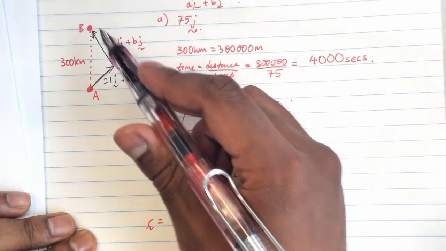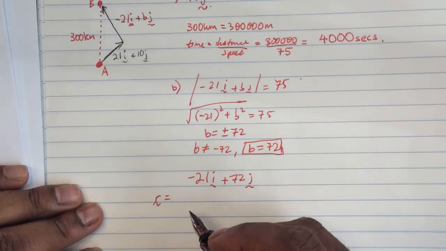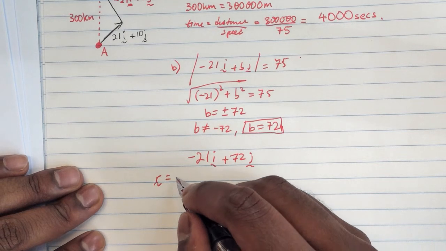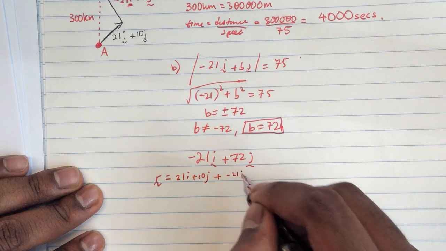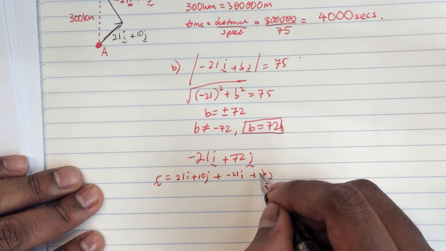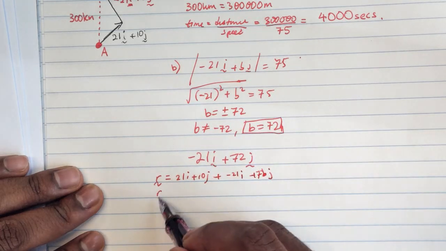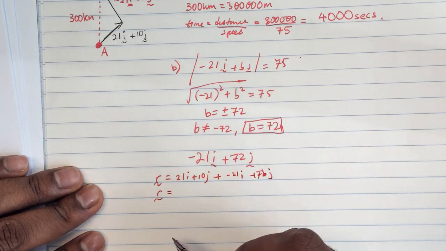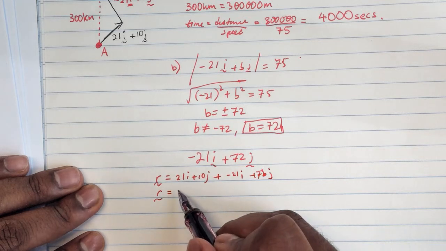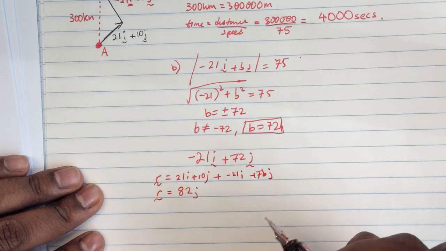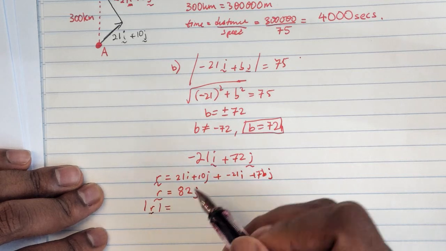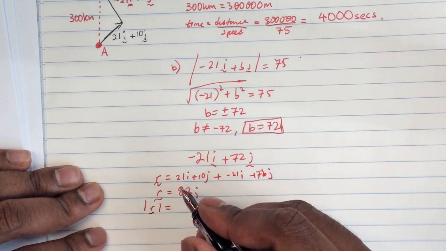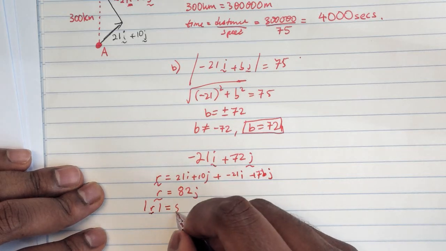Yeah, so you have to add this vector with this vector to find the resultant. So in other words, 21I plus 10J plus negative 21I plus 72J. And that leaves me with 82J. Which means my magnitude is the square root of 82 squared, which is 82.